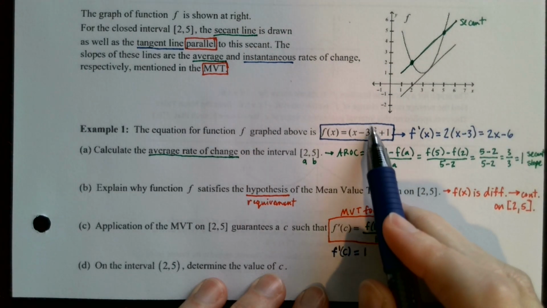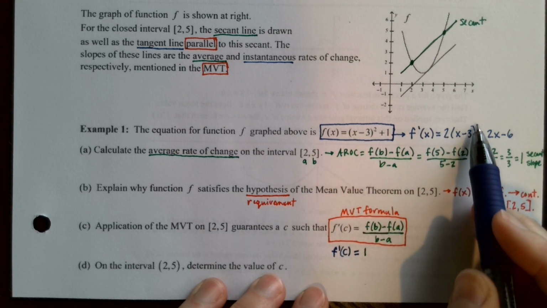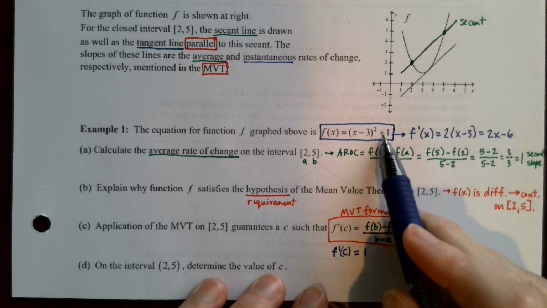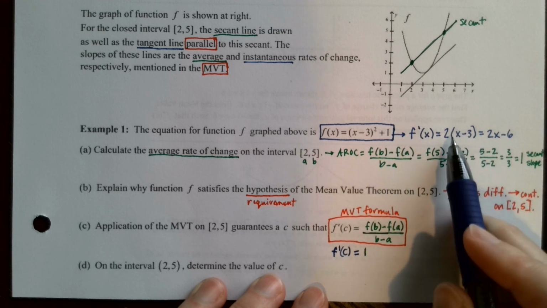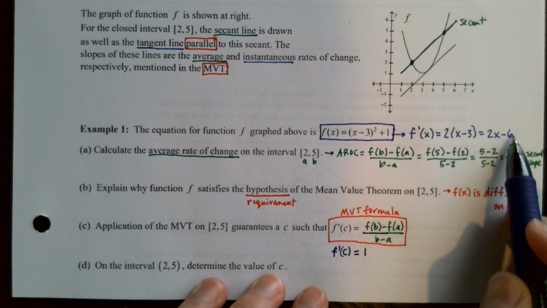So I brought my power of 2 down to my coefficient. That gave me 2 times x minus 3. That's now to a new power of 1, or first power. And then the derivative of that constant plus 1 goes away to 0. So I'm left with 2 times x minus 3, and I distributed that to 2x minus 6.